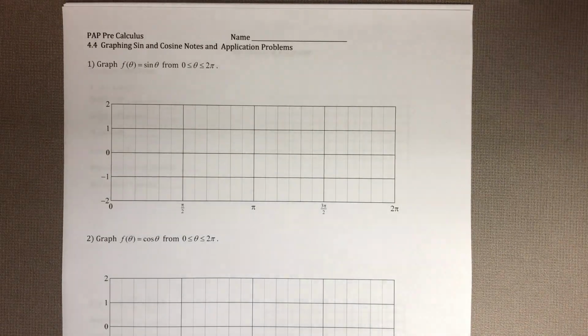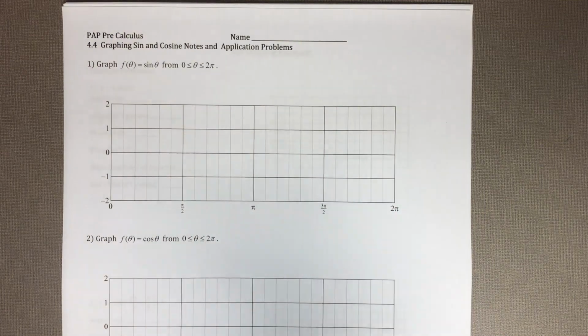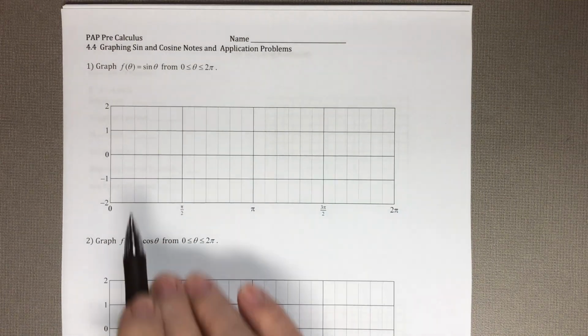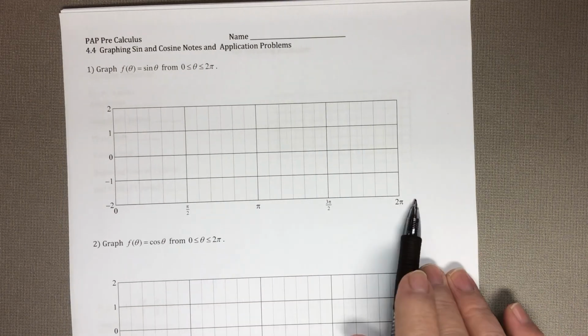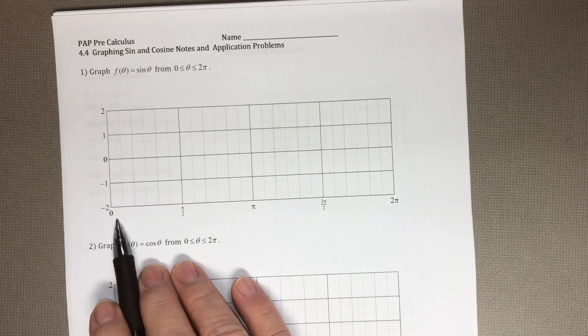Hello, ladies and gentlemen. Today we're going to look at graphing sine and cosine functions. And we're going to start with the sine of theta. F of x is equal to sine of theta. And we're going to graph that from 0 to 2 pi. Now we've already got the x-axis here, and it's labeled. The y-axis is labeled as well.